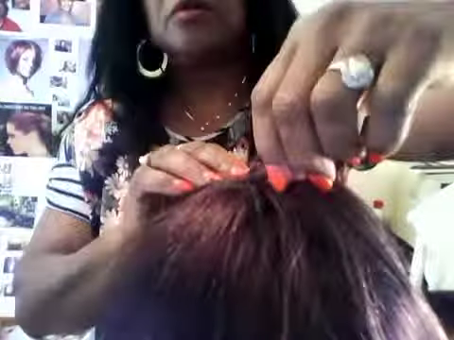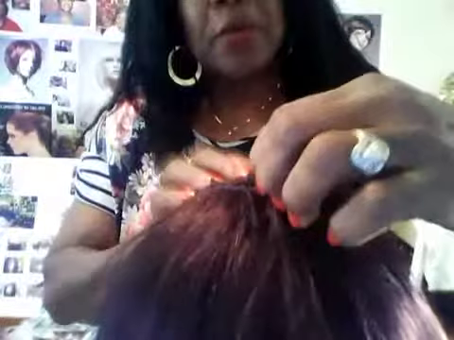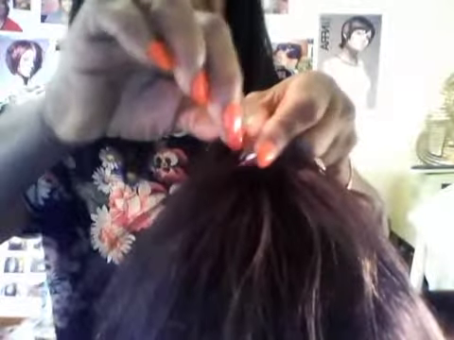I've placed my needle through that opening in the center, and with one gesture, first of all, I'm going to cut right in front of that because I'm going to pull that piece of hair into the center.